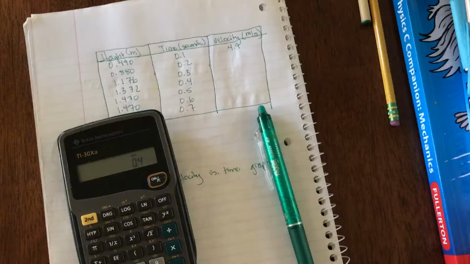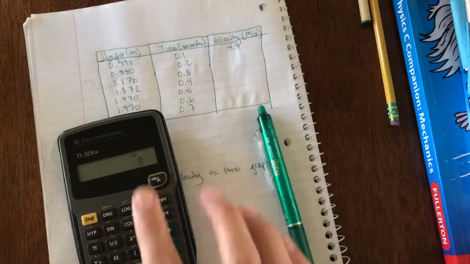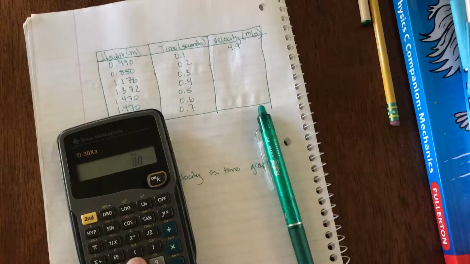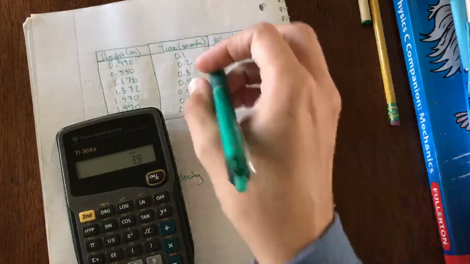That doesn't sound right. Why did I do that wrong? 0.88 minus 0.49, 0.39. Yes, and then we are going to divide that by 0.1 again. So that gives us 3.9.